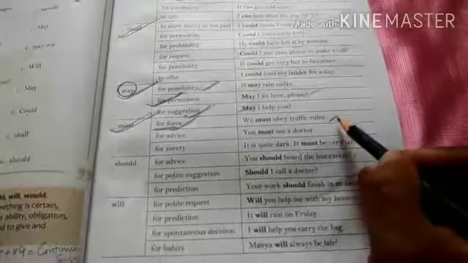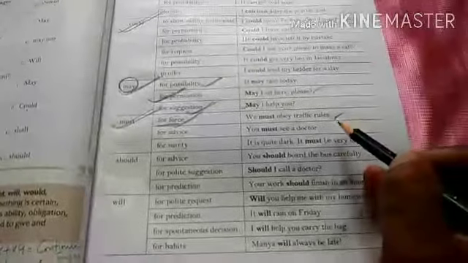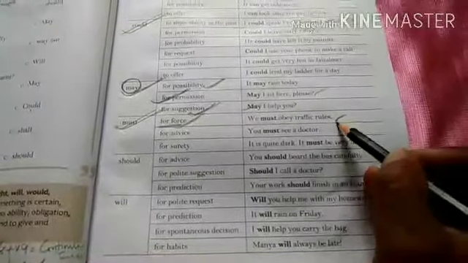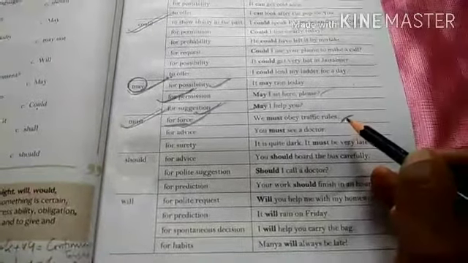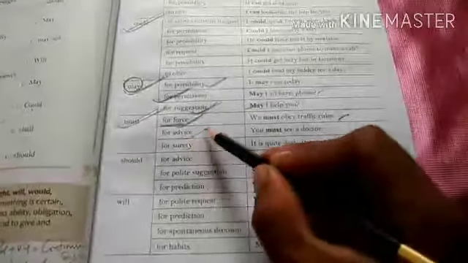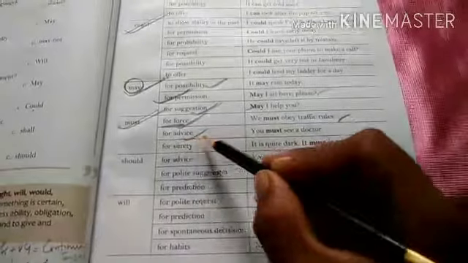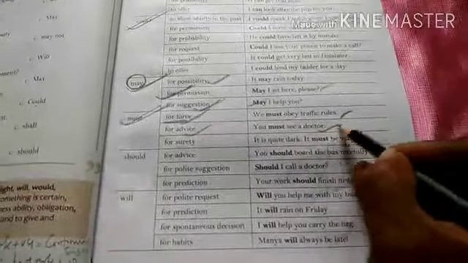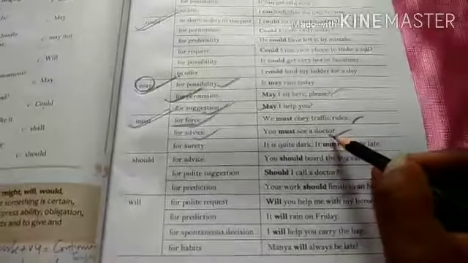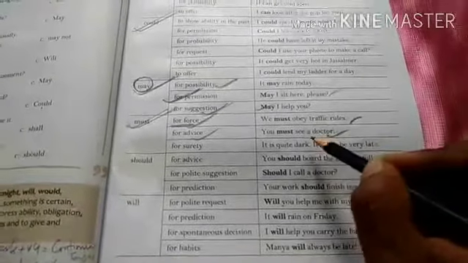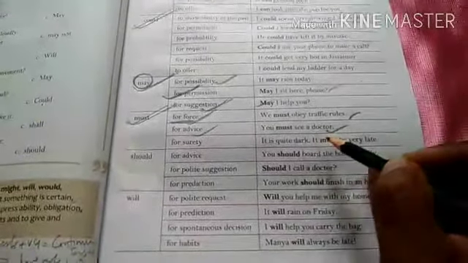There is obligation, because if you are not obeying the traffic rules, you have to face the court. Now for advice, must is used for advice also. You must see your doctor. So this is a doctor. That means there is an advice that it is good for you to see the doctor.